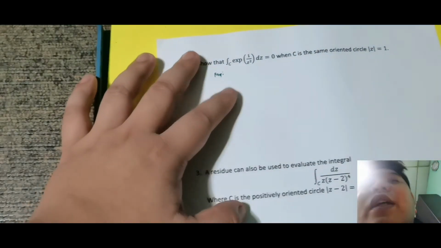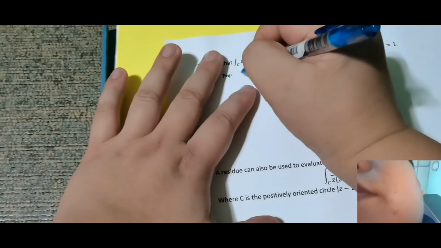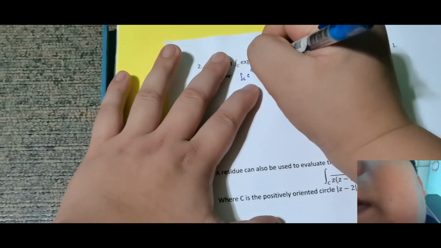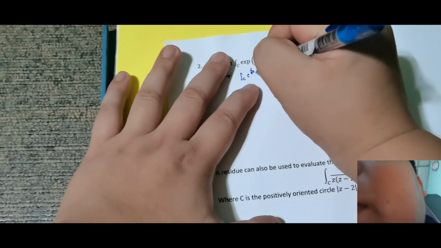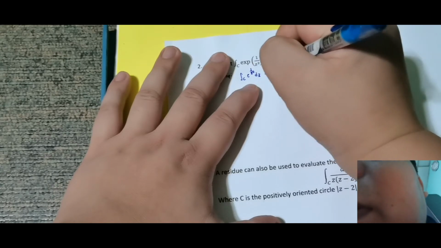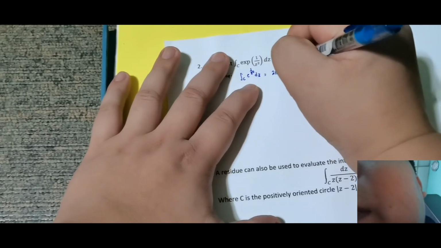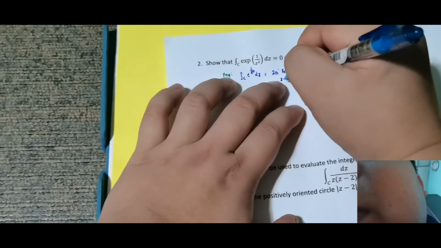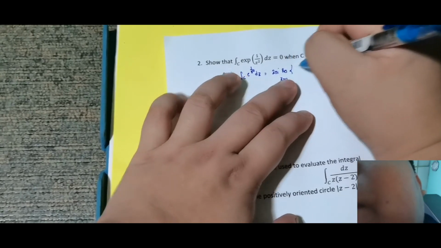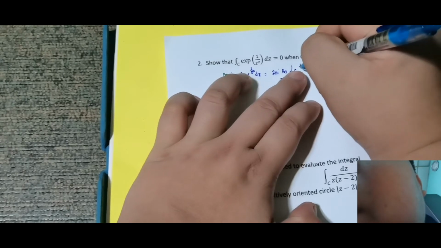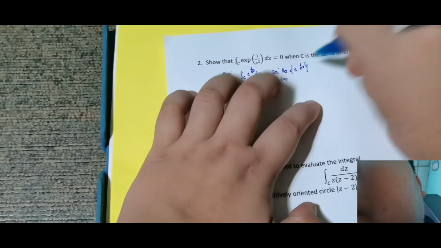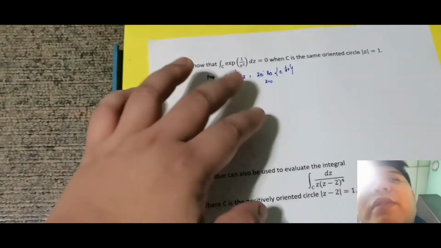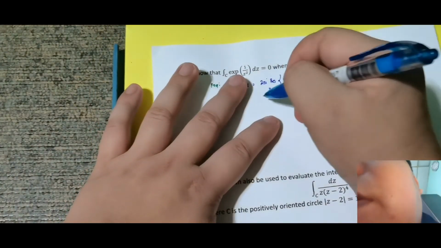Okay, note that the integral of exponential ng 1 over z squared dz can be obtained using 2 pi i times the residue at z is equal to 0 of e raised to 1 over z squared. Okay, then write natin yung kanyang Laurent series expansion o yung kanyang compact form sa loob.